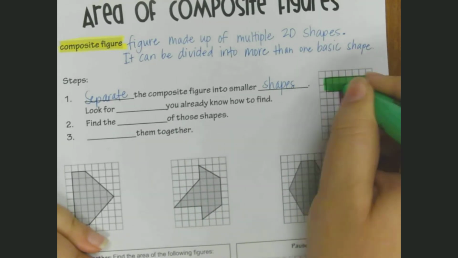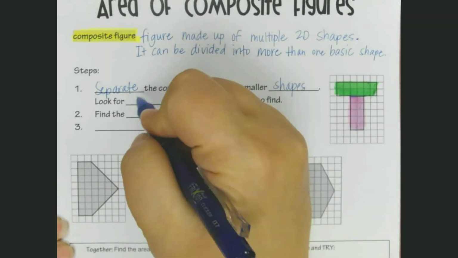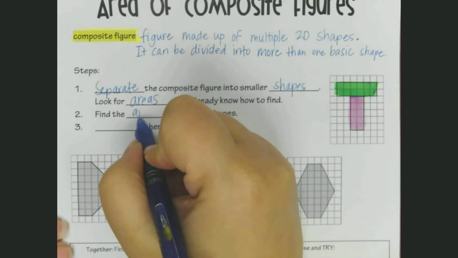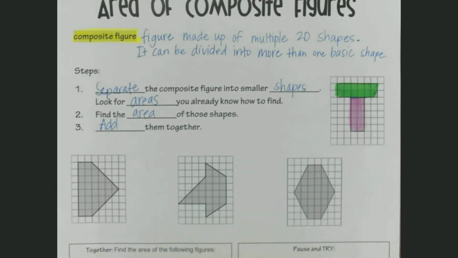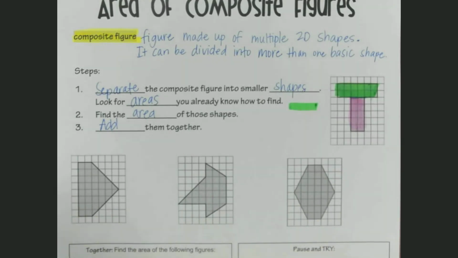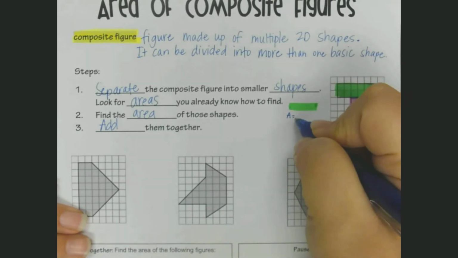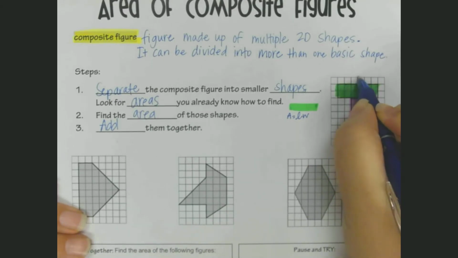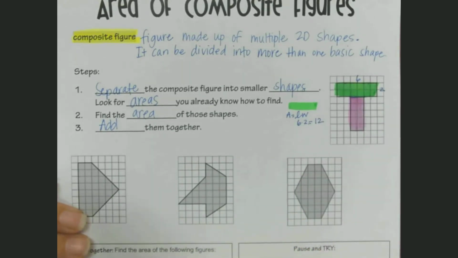Okay, so that's step number one. Split it up into two shapes that you already know how to find the area of. So look for areas you already know how to find. Then go ahead and find the area of those shapes. And the last step we'll do is we'll add them together. Okay, so if I'm looking at this green rectangle first, I'm going to write the formula. The area of a rectangle, if you remember, is length times width. My length is 1, 2, 3, 4, 5, 6, and my width is 2. So I've got 6 times 2, which equals 12.